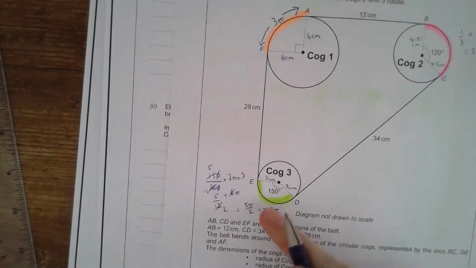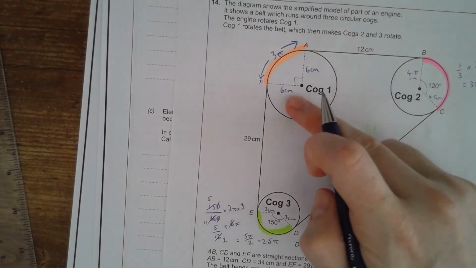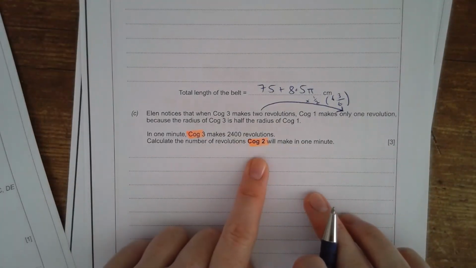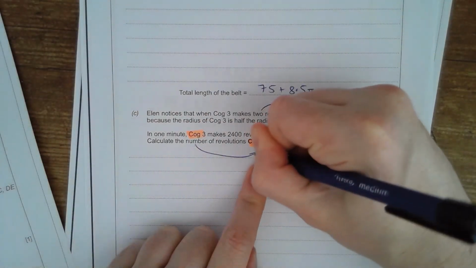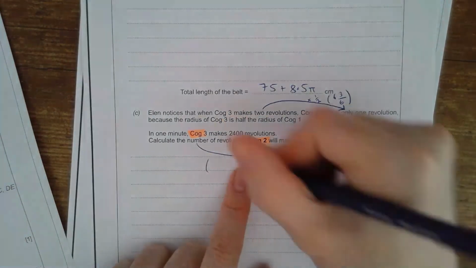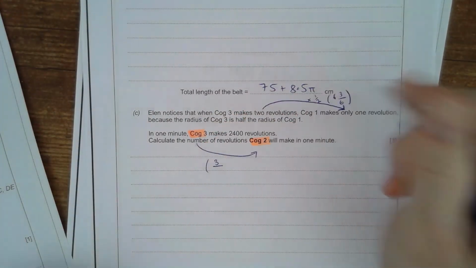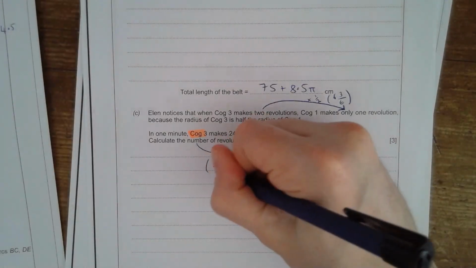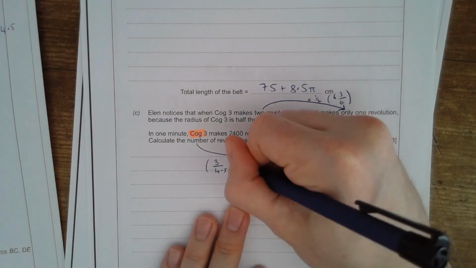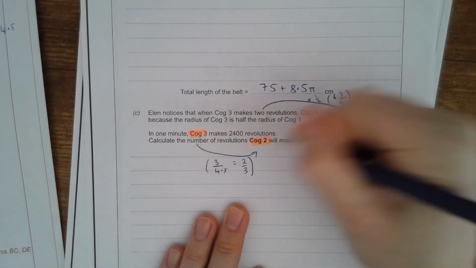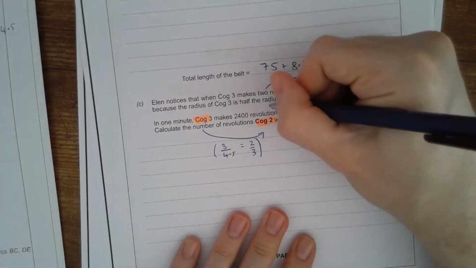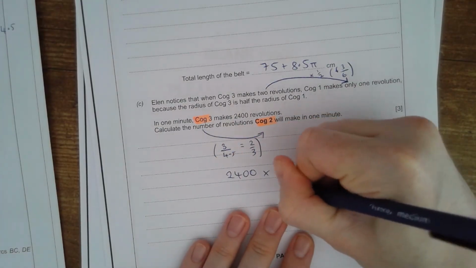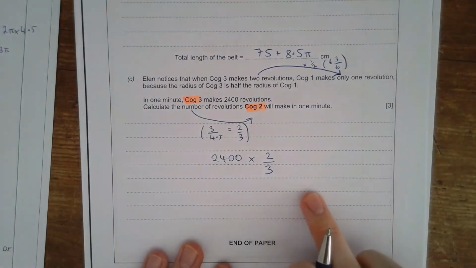That's how we worked that out. We said the radius of cog 3 divided by the radius of cog 1. Now, because we're going cog 3 to cog 2 again, what I want to do is the radius of cog 3, so 3, divided by the radius of cog 2, 4.5. 3 divided by 4.5 could be written much more easily as 2/3. So I need to times the 2,400 by 2/3 in order to work out the number of revolutions.